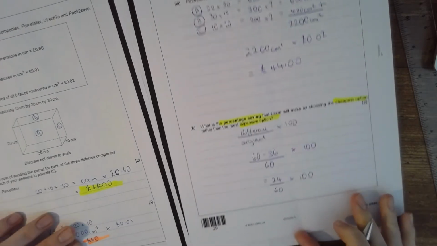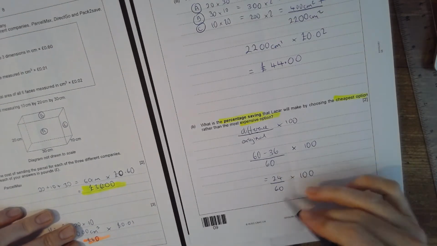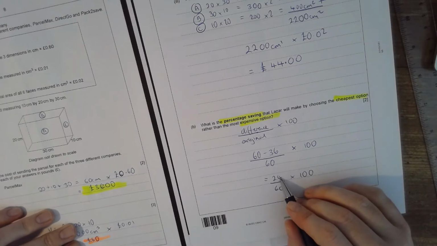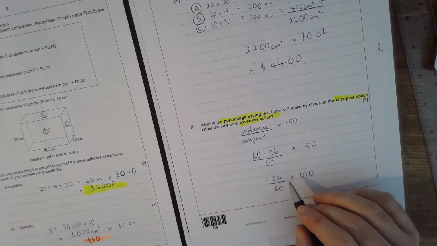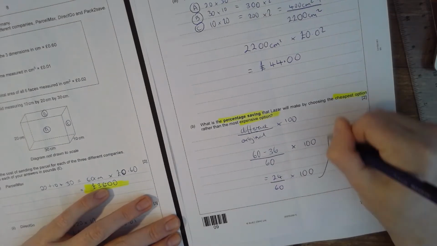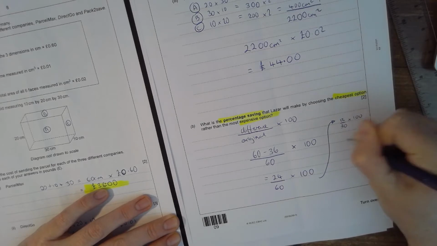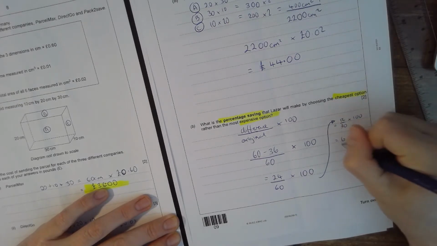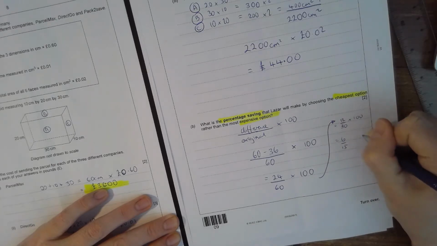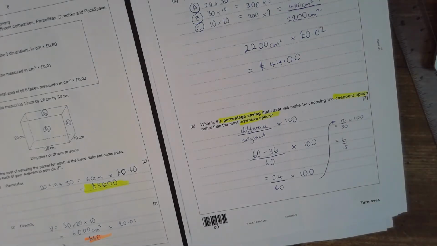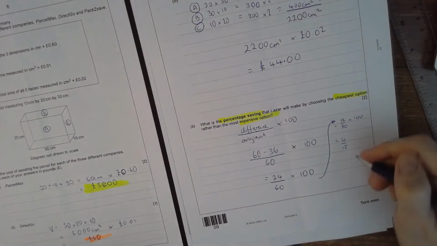Now, the problem is, I don't know how to do that without a calculator, but what I can do is cancel or simplify this fraction. Let's go with the easiest options here. Let's halve top and bottom. So 12 out of 30 times by 100 is the same as 6 out of 15 times by 100. Hang on, I feel like I've made a mistake here. No, from checking the working, it's fine so far.